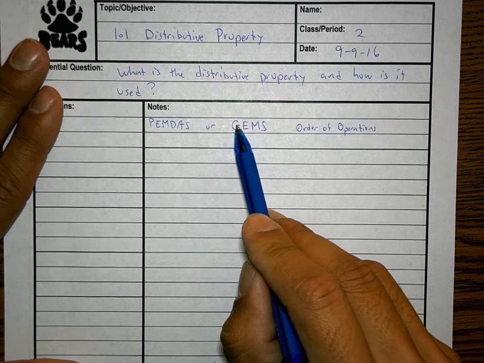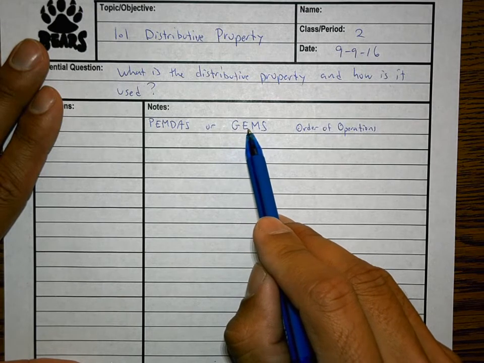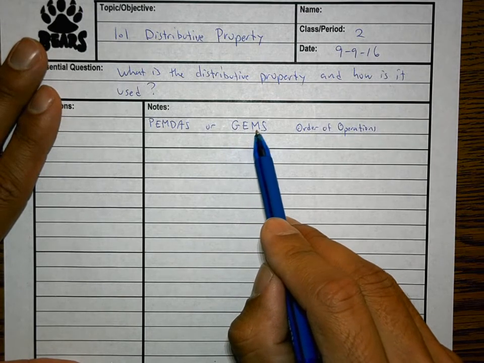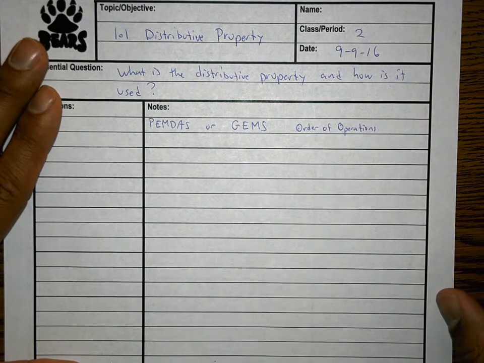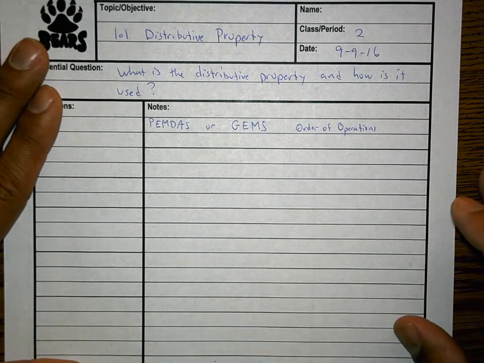Groups, exponents, multiplication, division, and addition, subtraction. That's what I believe GEM stands for. Yep.